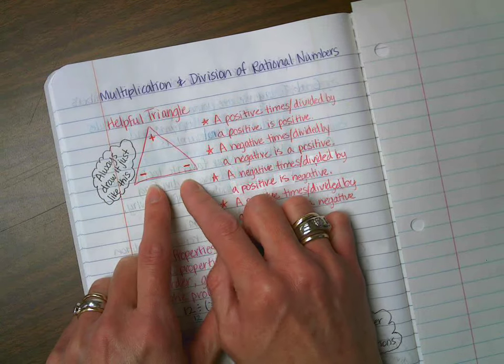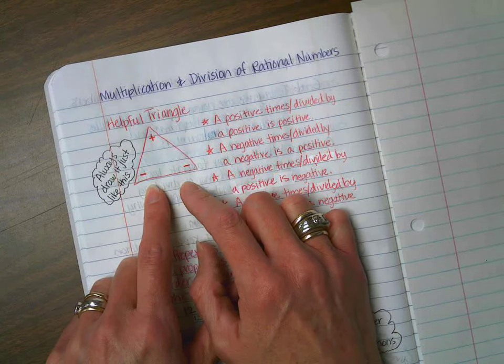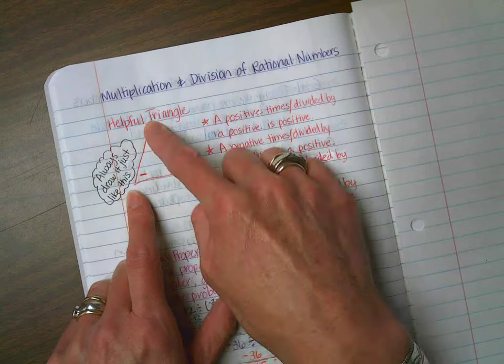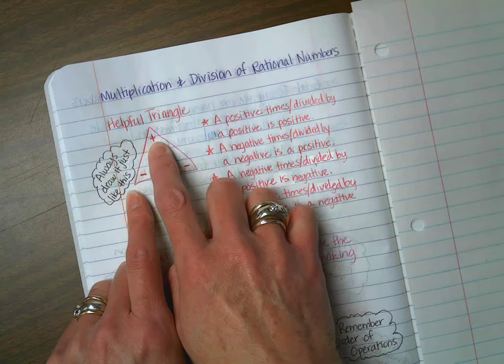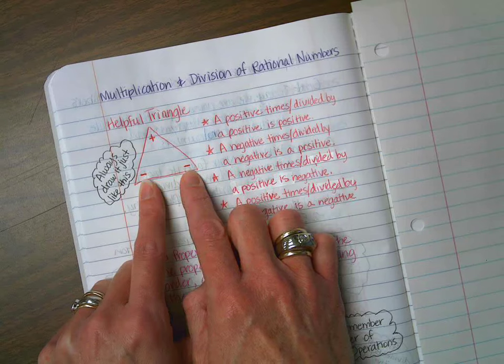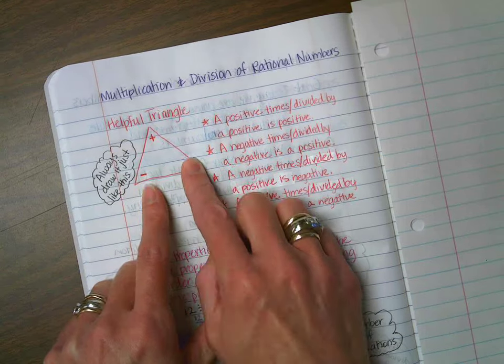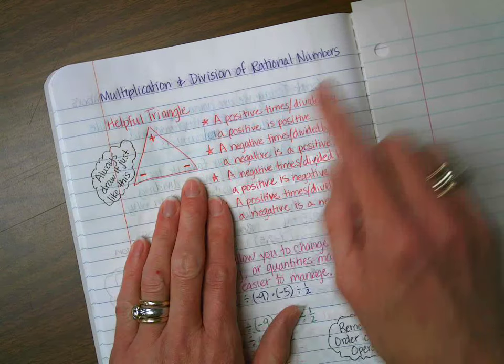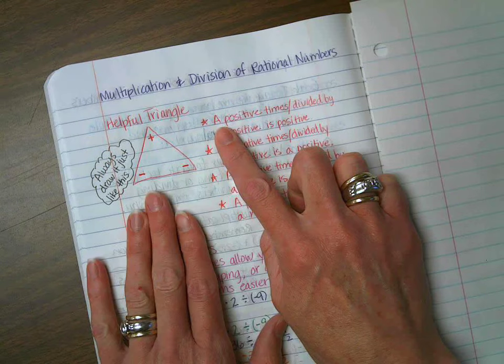So this triangle has to be drawn exactly like this. If you draw it any other way, it won't work. So you draw a triangle, the plus goes in the top always, the negatives go along the bottom always, okay? So there's the little triangle. Now here's the coolest thing. This is how it works.